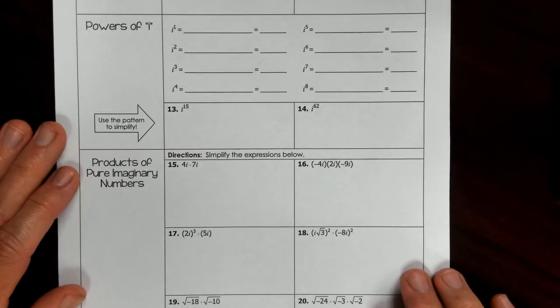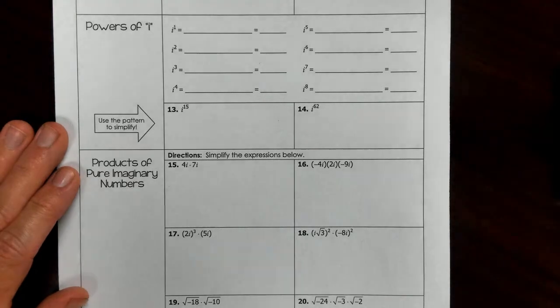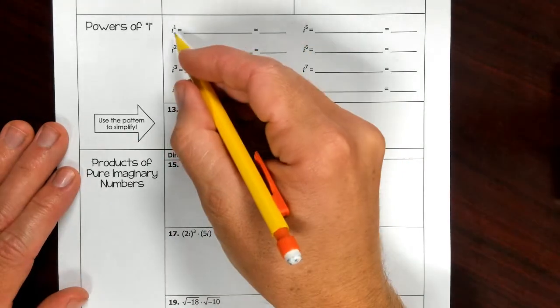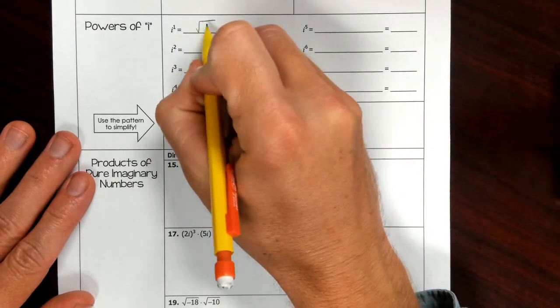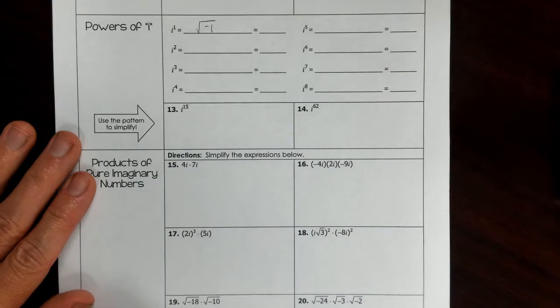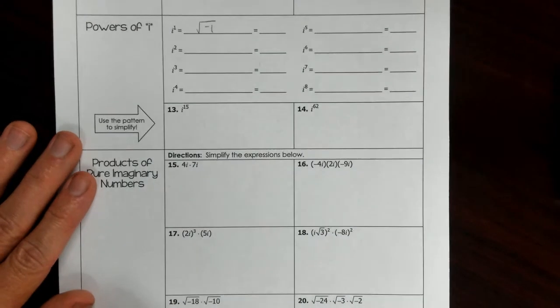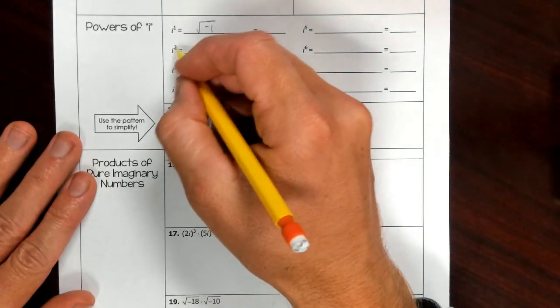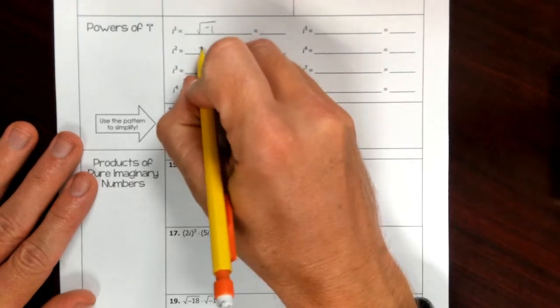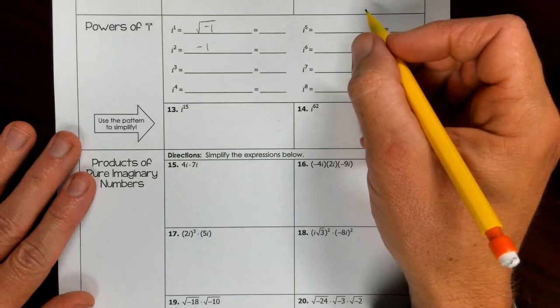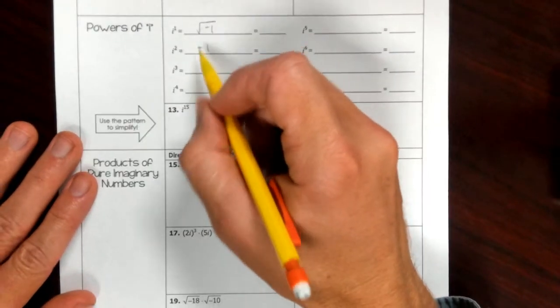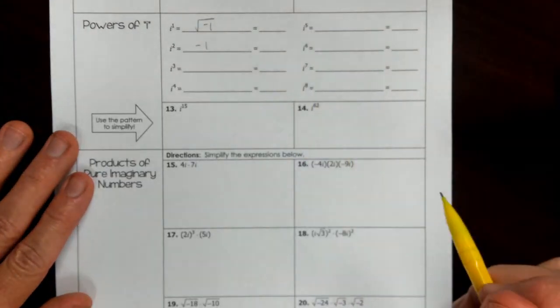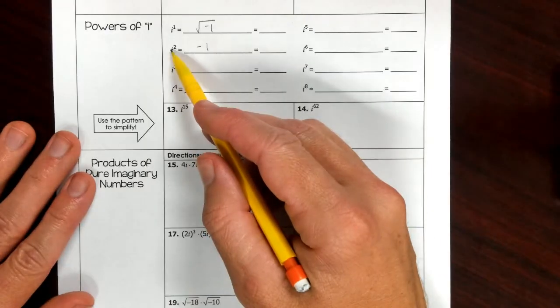So we have powers of i, and we can recall a pattern from these powers of i. Right? So i raised to the first power is going to be equal to the square root of negative 1. i raised to the second power is equal to negative 1. Why is that the case? Because we have the square root of negative 1 times the square root of negative 1. Because i squared means that we have it times itself.